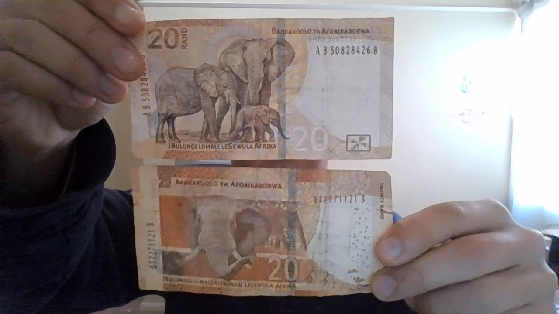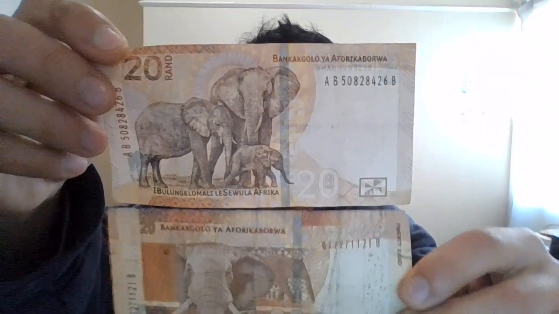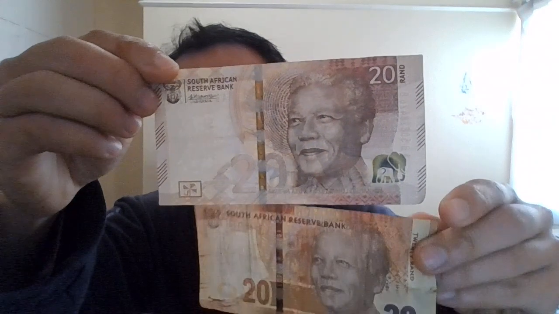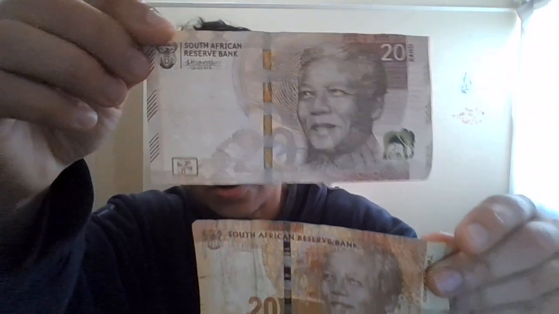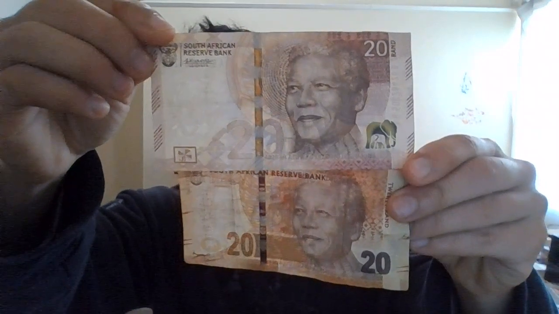Compared to the old one, you can see the color is a bit lighter, and it still has the official languages there, Xhosa, Zulu. The front is still showing Nelson Mandela's face, and you can see the watermark right down the middle. It's very, very pretty. And this is English, the Reserve Bank of South Africa, and this is the logo. The notes are quite well done, and the artist work is also very nicely designed.